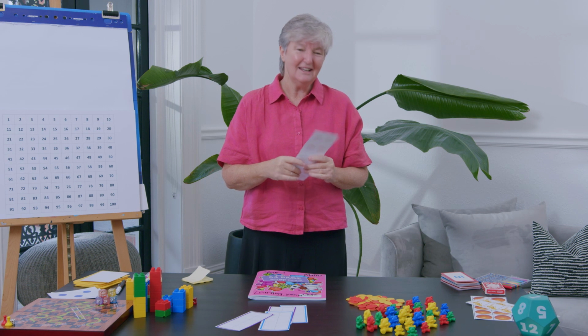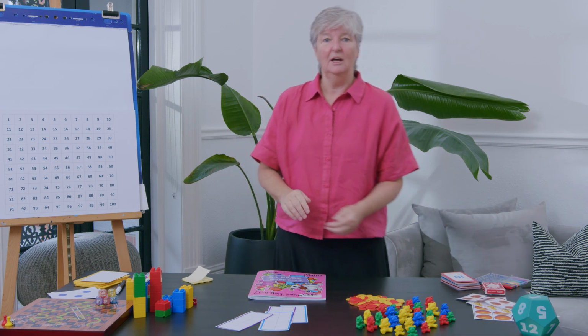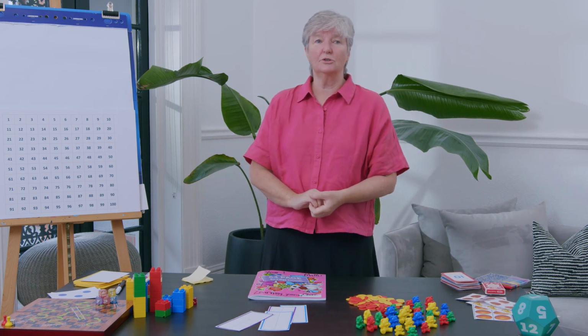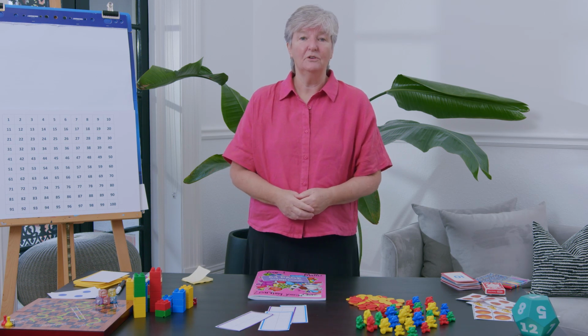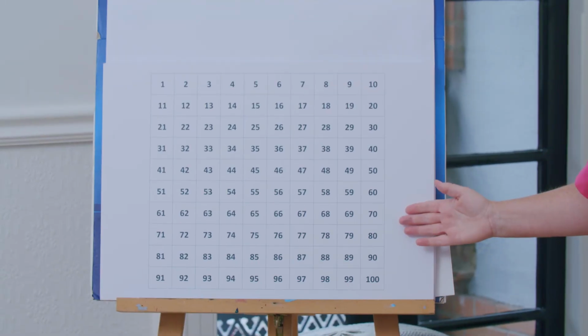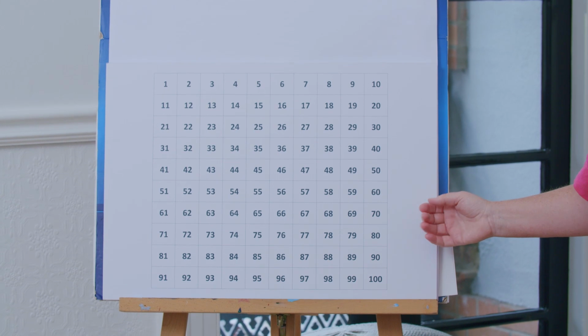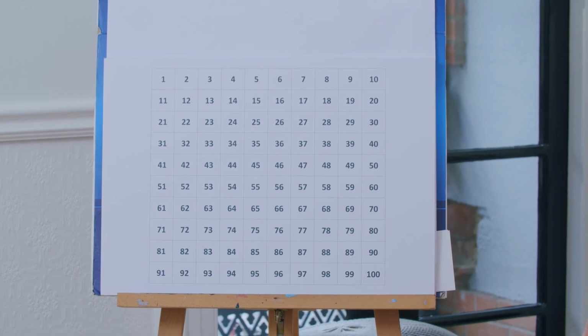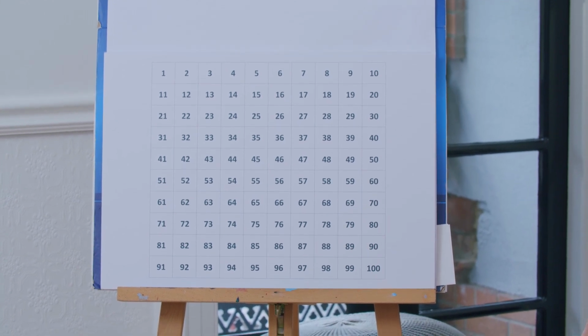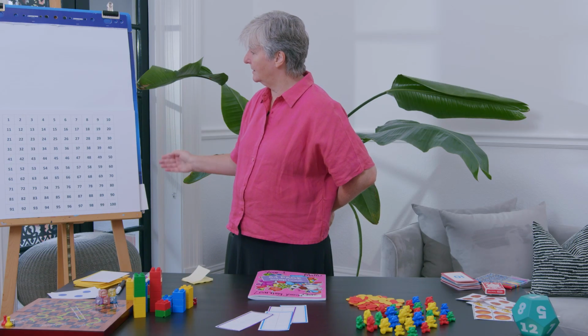Well done. Let's talk about strategies. We've used lots of strategies to look at numbers and counting. We've used the 100 chart, and we've used that quite a lot to locate numbers. Let's see if we can locate the number 33. 33, where would it be?